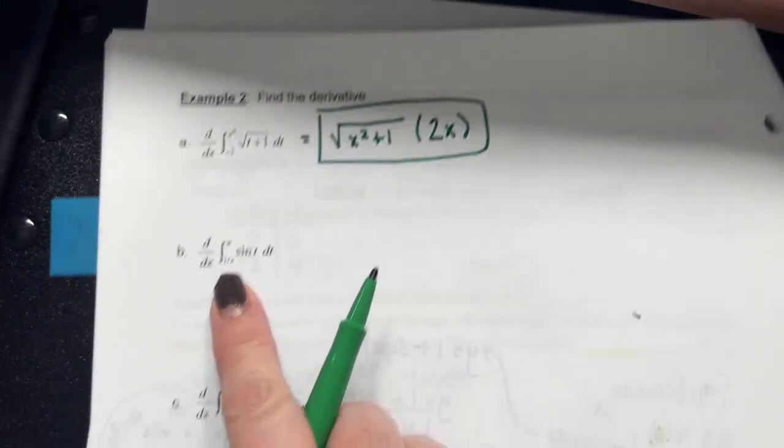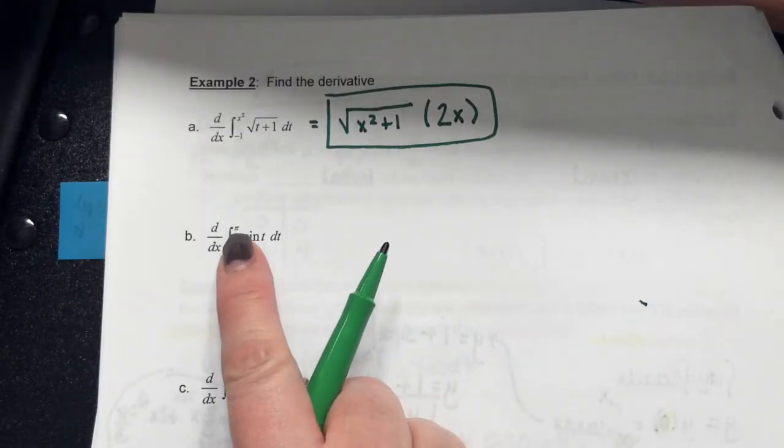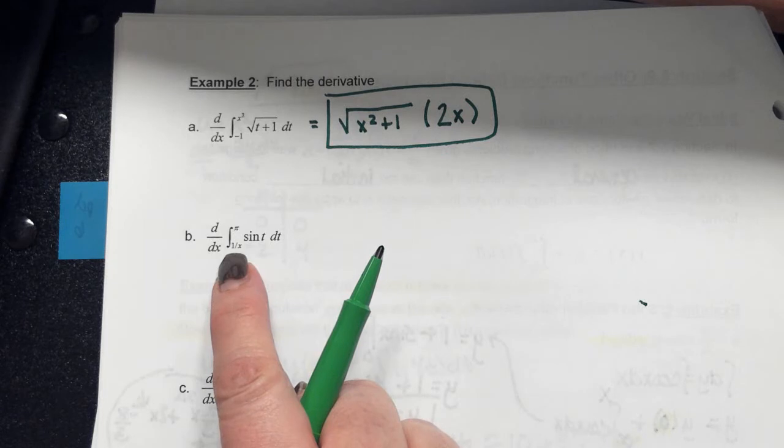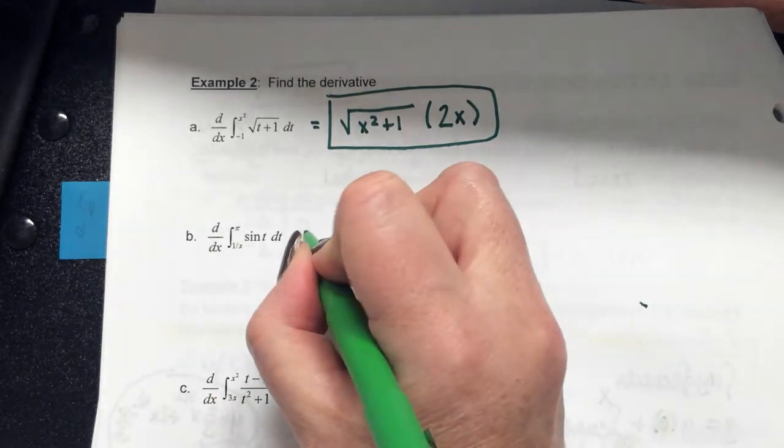What's the problem with b before I get started? What's the upper bound? A constant. So the lower bound has my variable expression in it. So first thing I want to do is negate this.